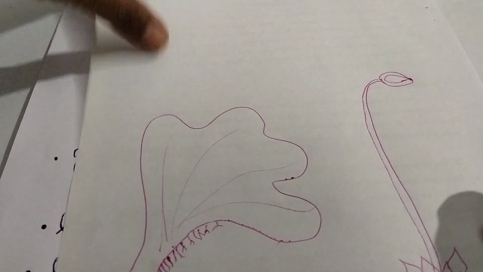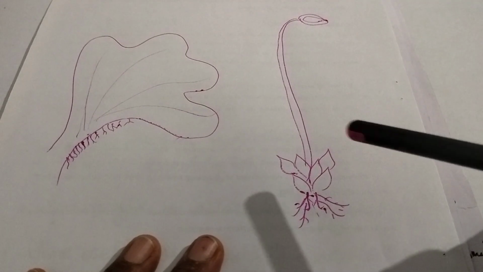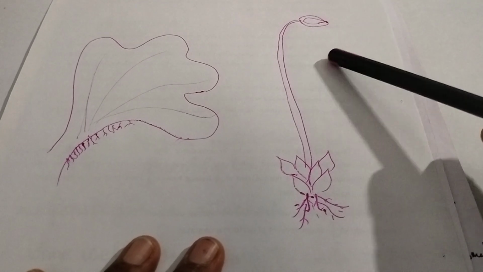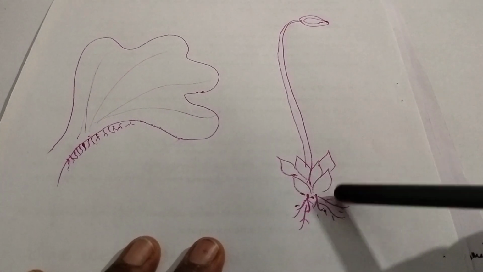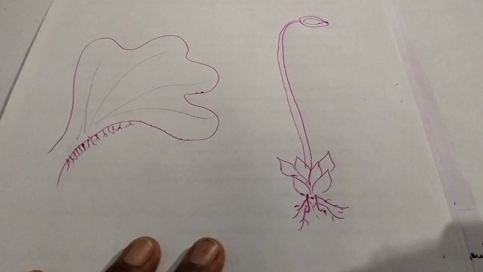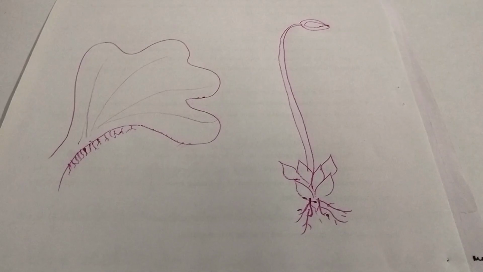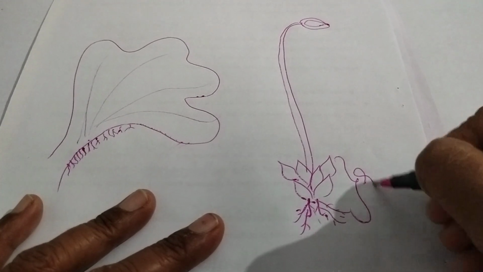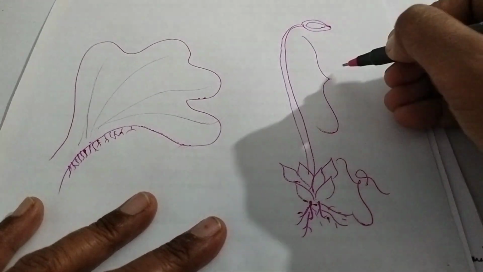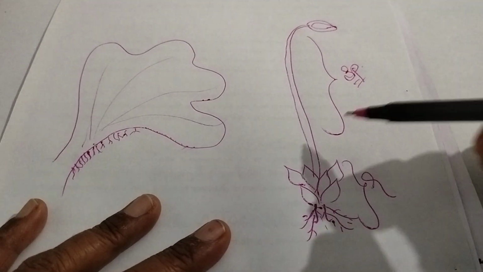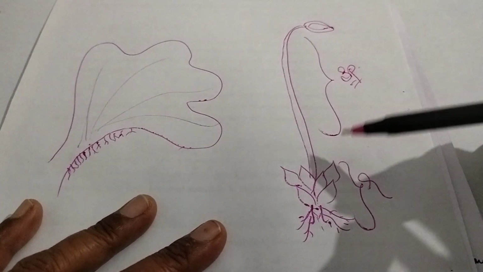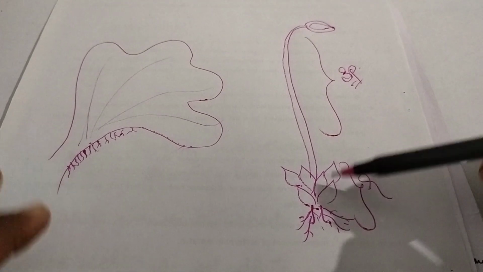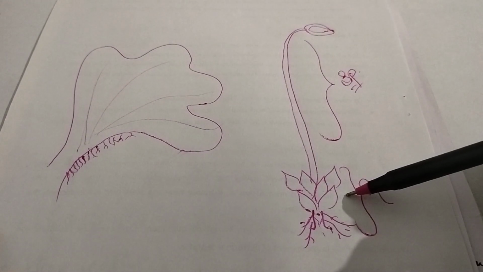Now see here, another kind of bryophyte. Just as we discussed, they show root-like, leaf-like and stem-like structures. They are not true roots, stems or leaves, but root-like, leaf-like and stem-like structures. Again you can see rhizoids here, which are root-like structures. This part of the body is the gametophyte and this part of the body is the sporophyte. Sporophyte is not free living, it is attached to the gametophyte.